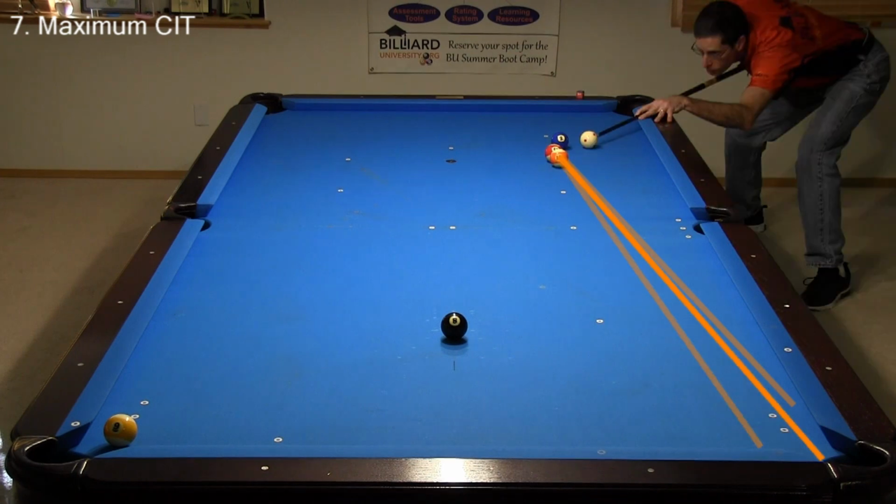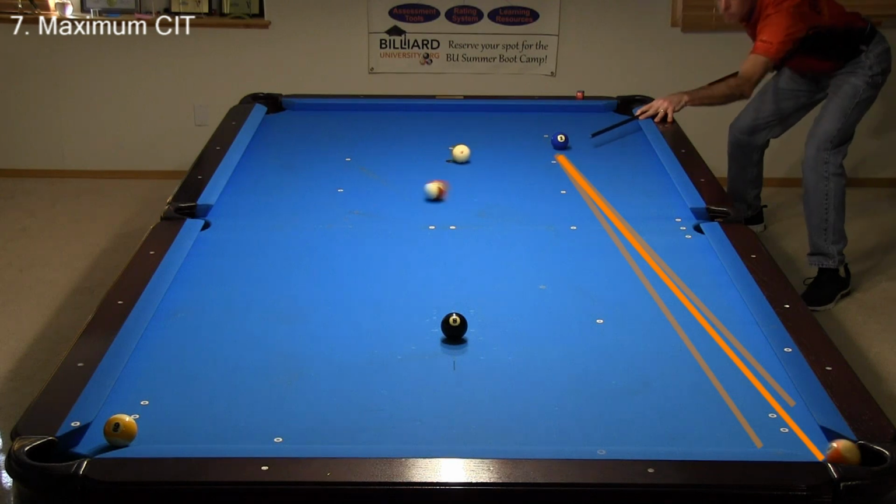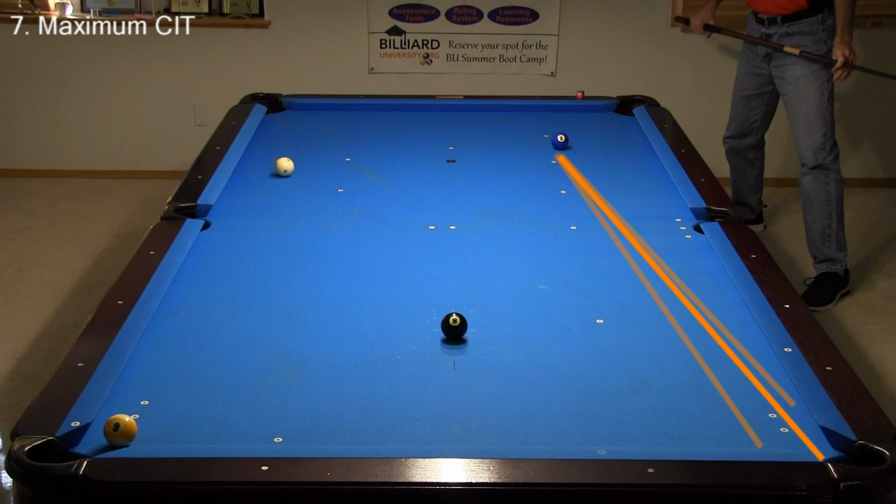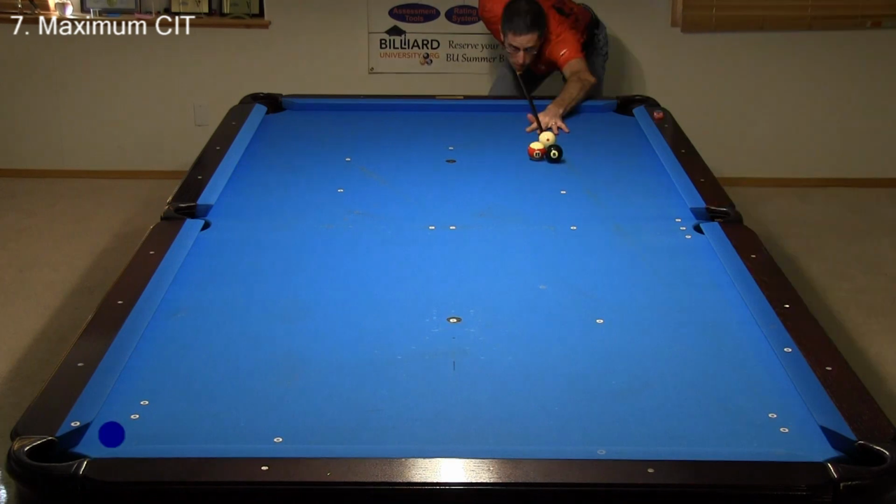But at fast speed, where there is less throw, we can pocket this ball. Here's another good example where knowledge of throw can help. Due to the 11, the 8 cannot be made with a clean straight hit.